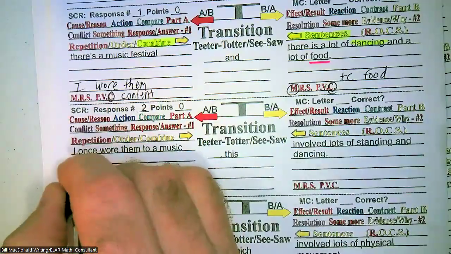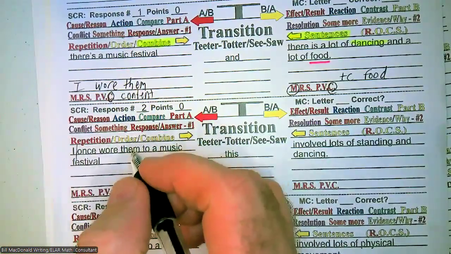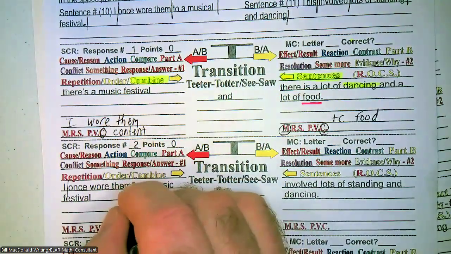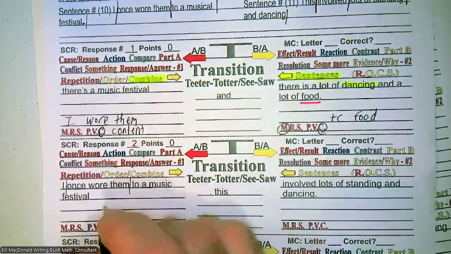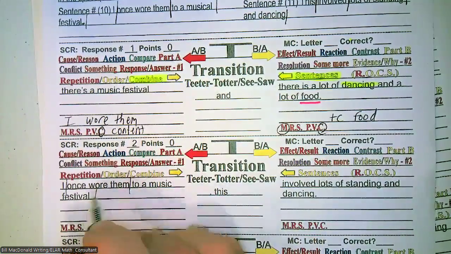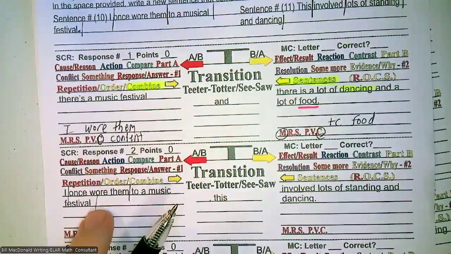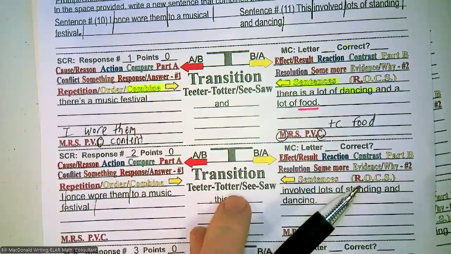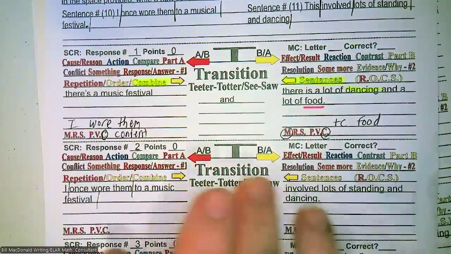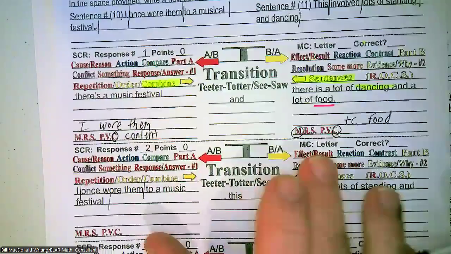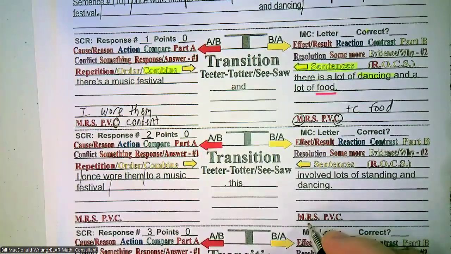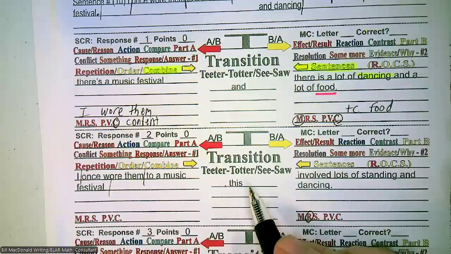I, that's still there, once wore them. So far, so good. To a music festival. Okay. Now there's no longer a period because we're removing it to join, comma, this. So whenever there's a situation that's combining sentences, one thing that you cannot do is have a comma with this.